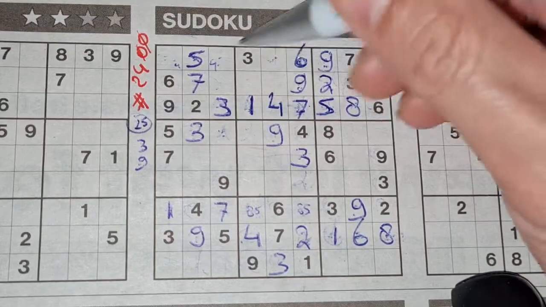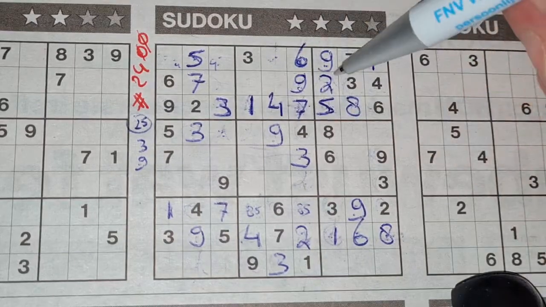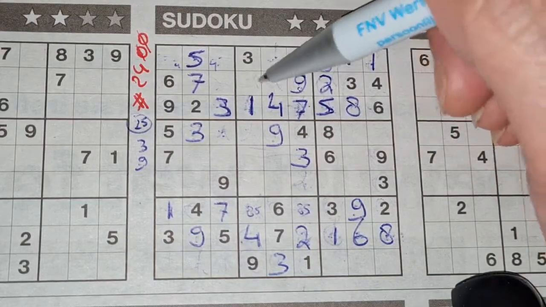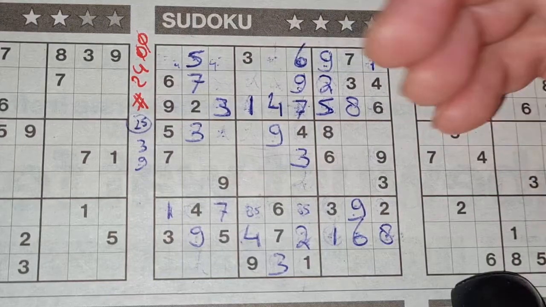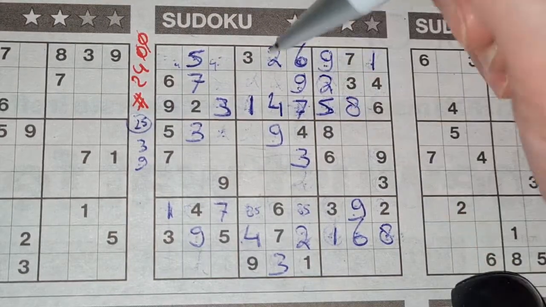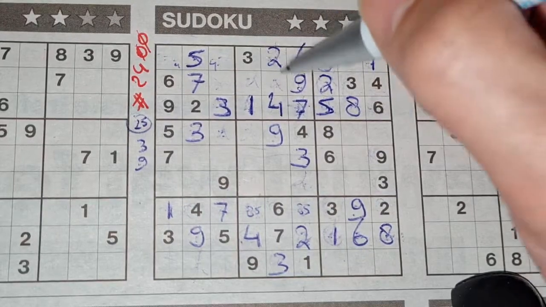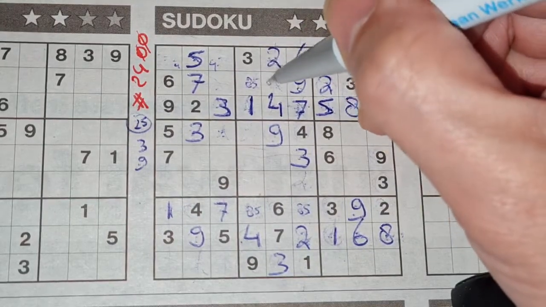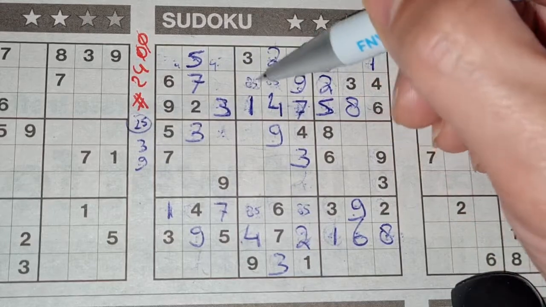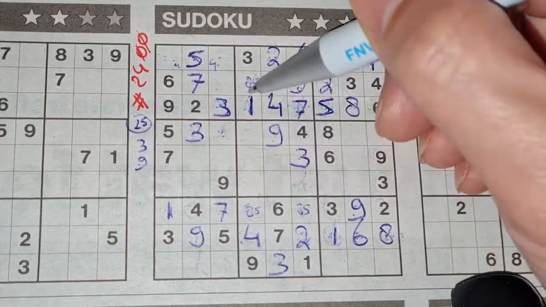Then 3 missing numbers in this big square. One of the missing numbers is 2. We see here 2, no 2 in those 2 boxes. Well, 1 box left for the 2. Should be there. 2 numbers left in this big square for the numbers 8 and 5. 8 and 5. Let me mark those because I cannot fill this yet. But look, we have a pair. 8 and 5.